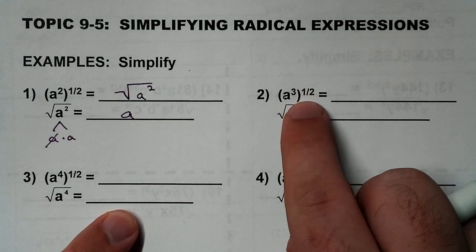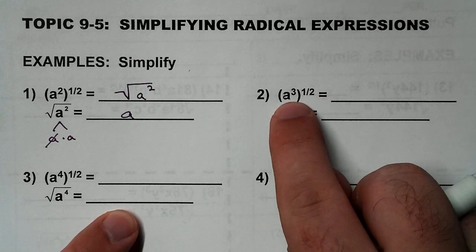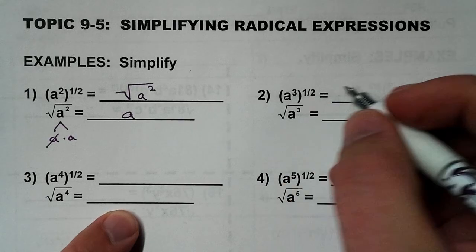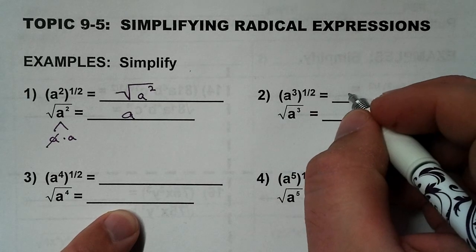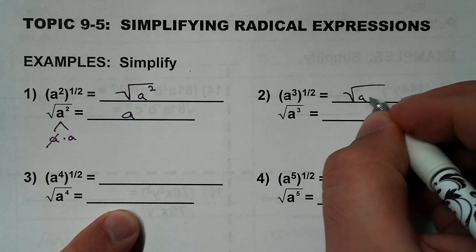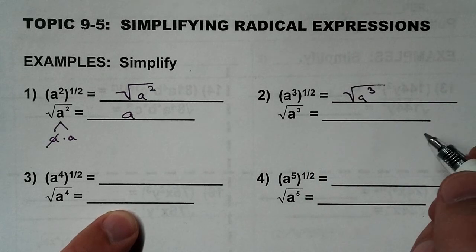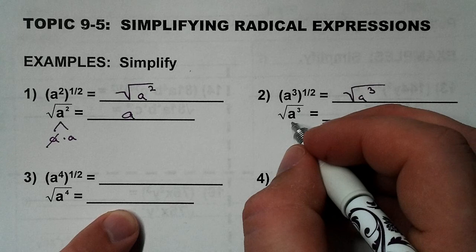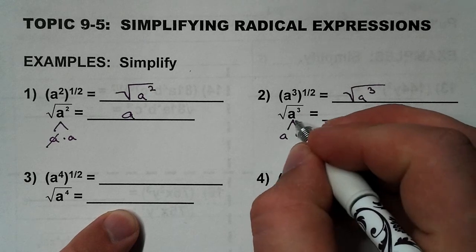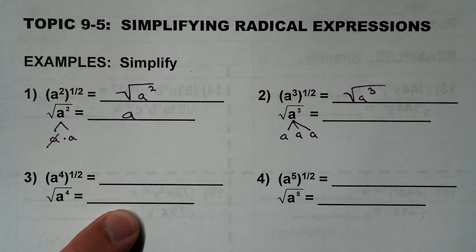Now, let's say we have an odd number here. This is a to the third. So a raised to the exponent of 1/2 is the same as the square root of a to the third. Now, to get a to the third, it's actually a times a times a.